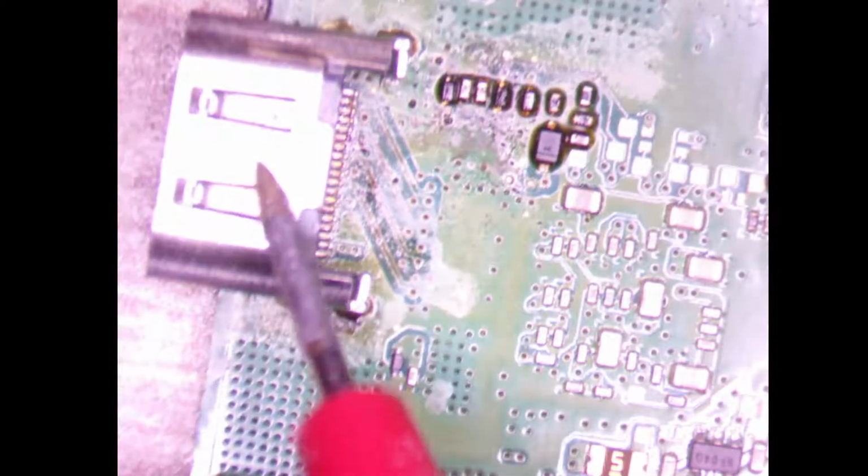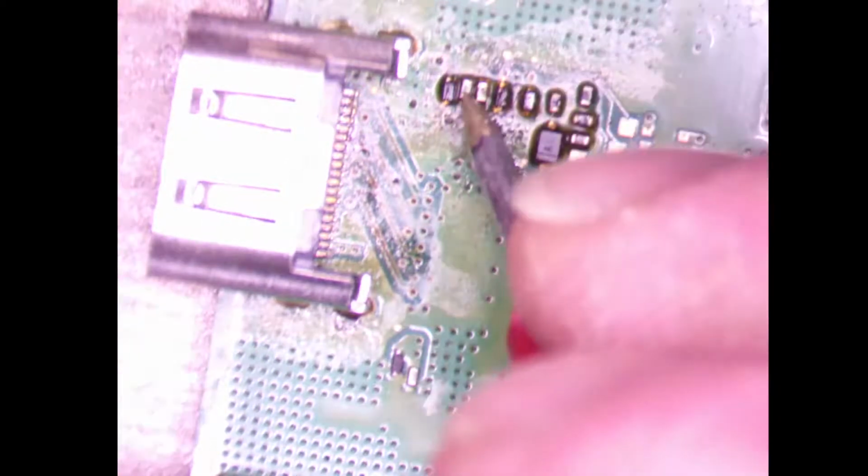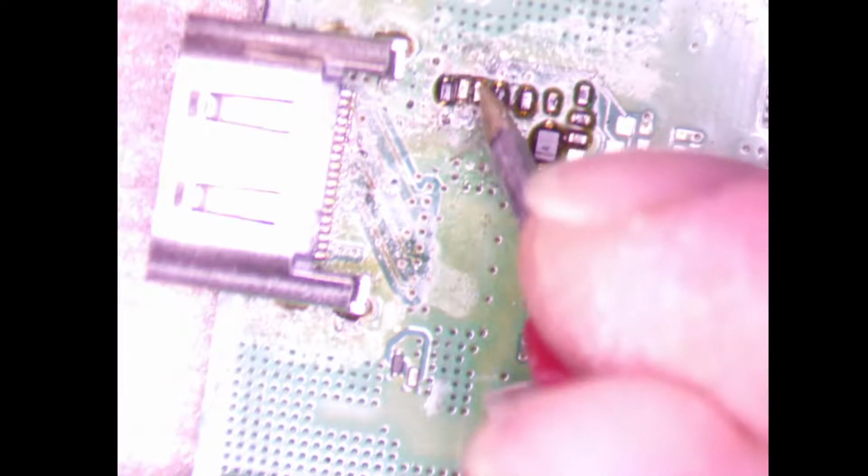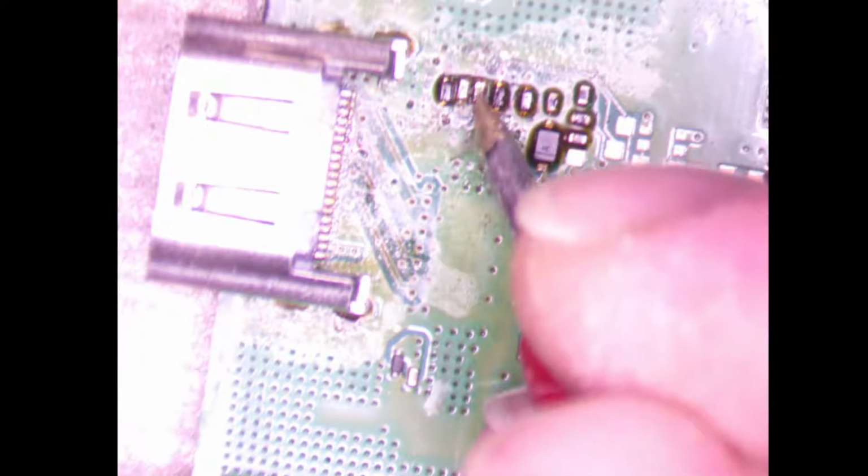So we're going to use our negative lead, you can see it there, for our test meter. We're going to put that on the earth. Okay, the port is earthing, I'm sure you can hear that. Alright, so then we're just going to quickly check these caps first. So we're just going to go on to each side. We're not getting any shorts there.